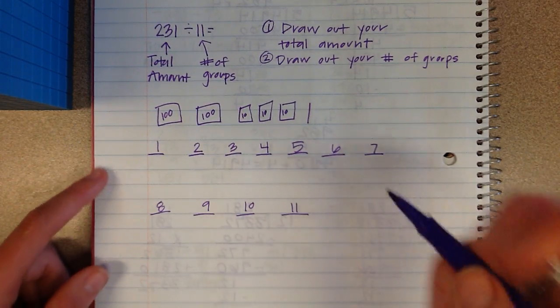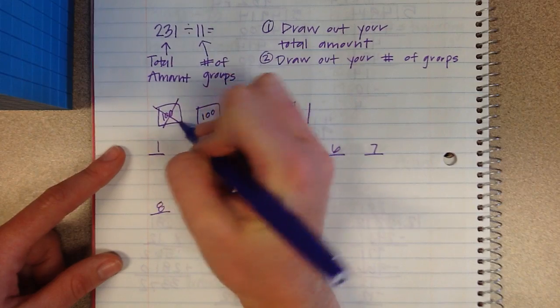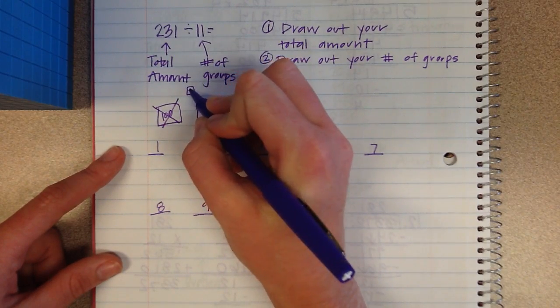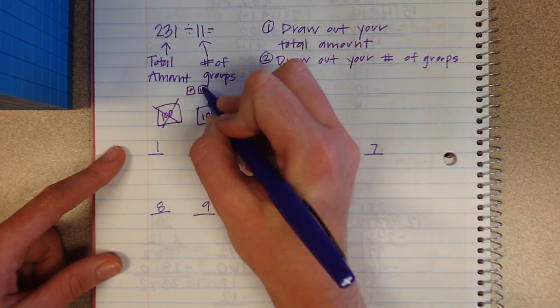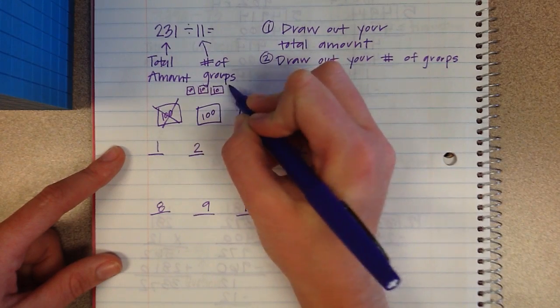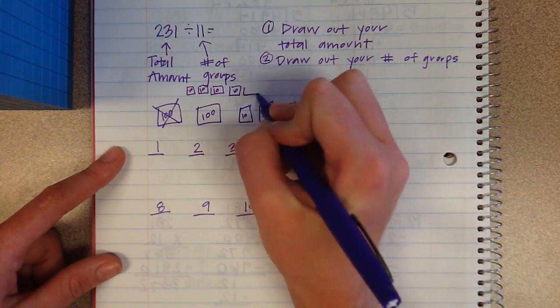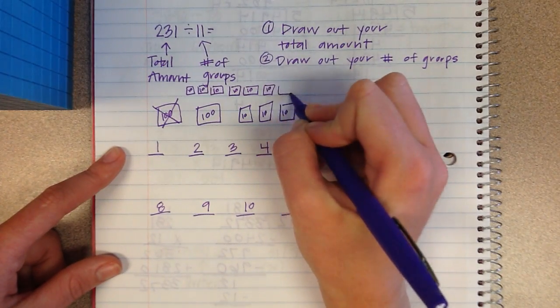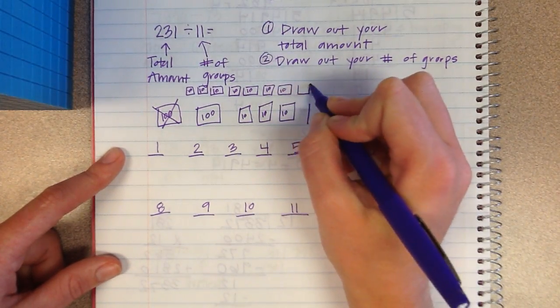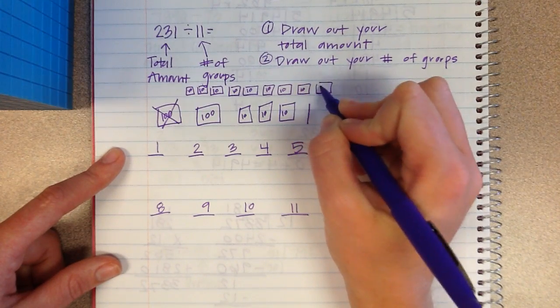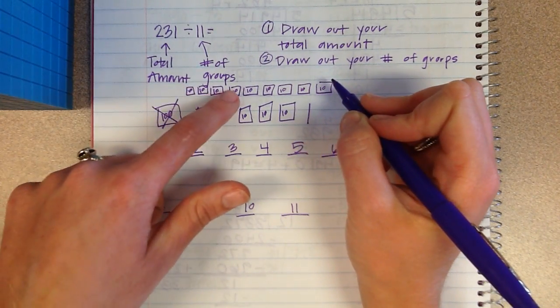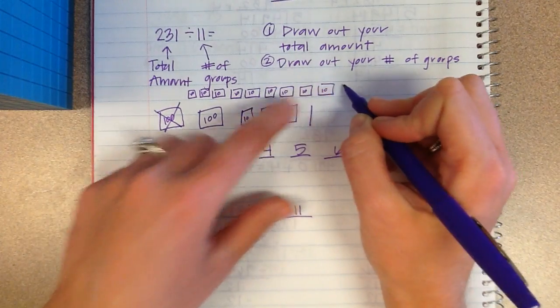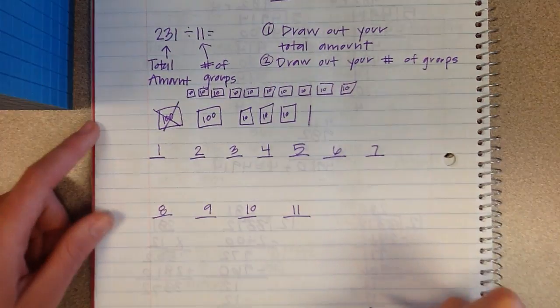So I know that if I break this 100 up into tens, and I'm just writing a little 10 inside, 1, 2, 3, 4, 5, 6, 7, 8, 9, 10.